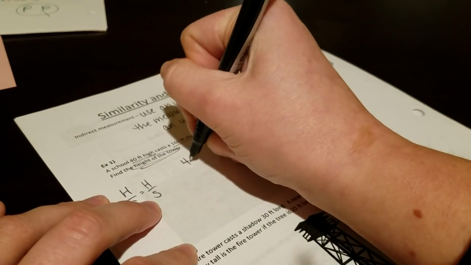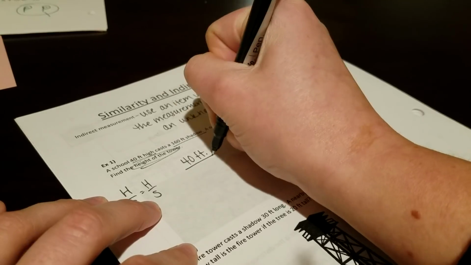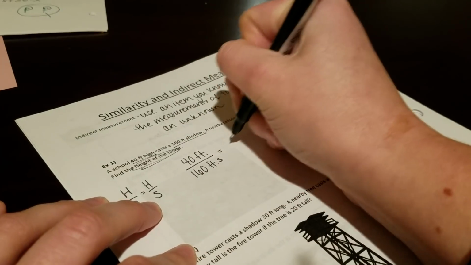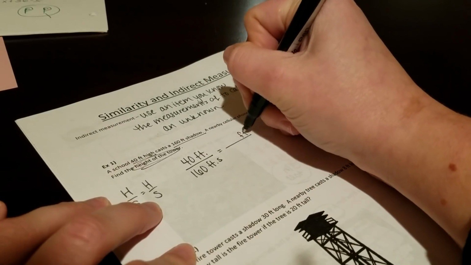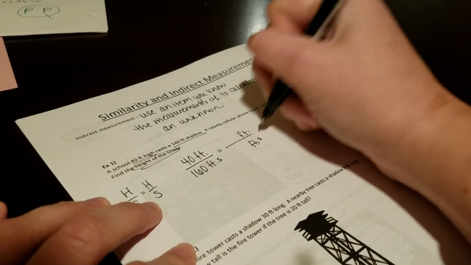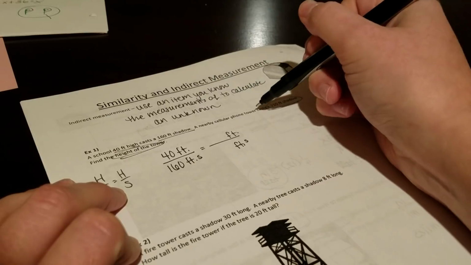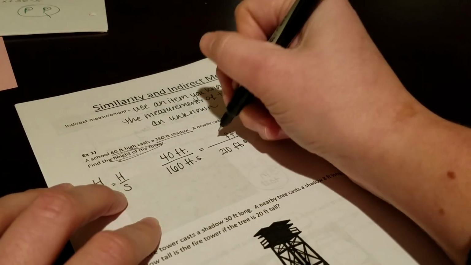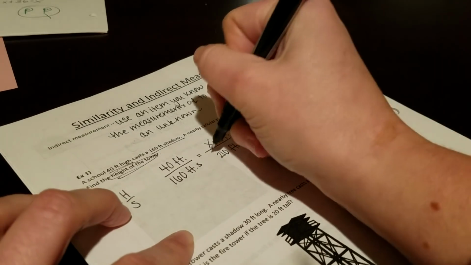So 40 feet high is the school, and that casts a 160-foot shadow. I usually put an S there. So feet, and this is my shadow. So the cell tower casts a 210-foot shadow, so that goes there. We want to know how tall it is.